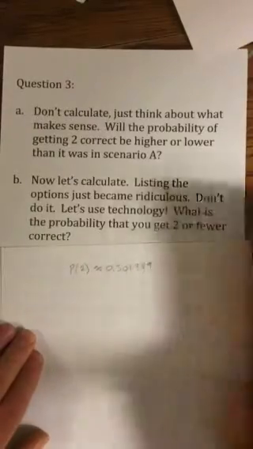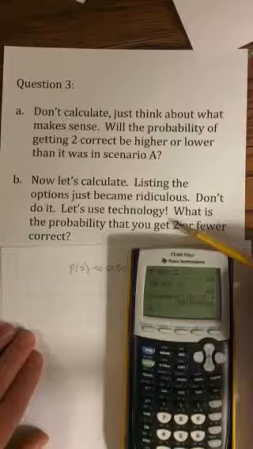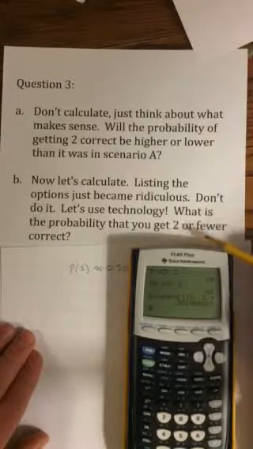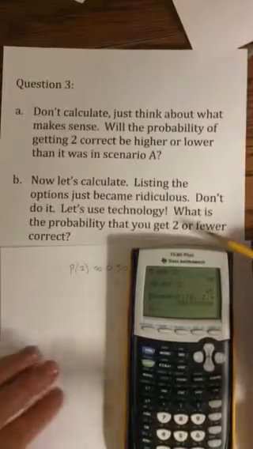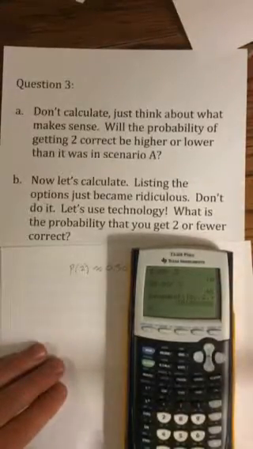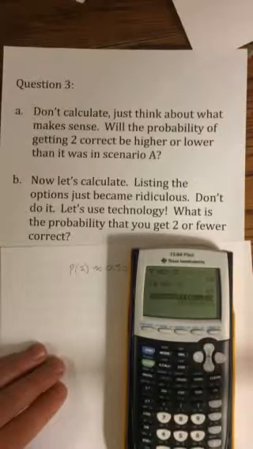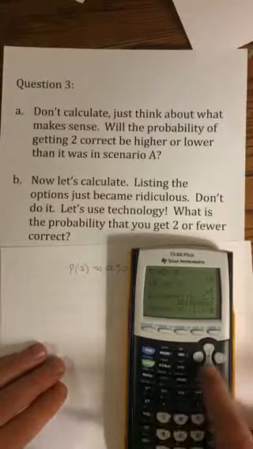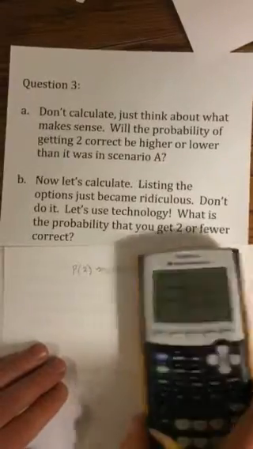Okay. But the question doesn't say how many are to get exactly 2 right. It says 2 or fewer correct. So maybe what are the other options for 2 or fewer? Well, some other options for 2 or fewer is maybe I only get one of them right. And instead of going through that whole thing again, I can just move my cursor up there and just say, well, what's the probability that I get one of them right?